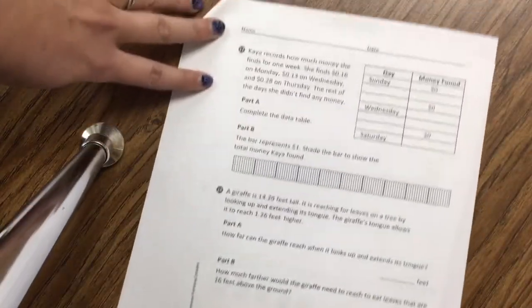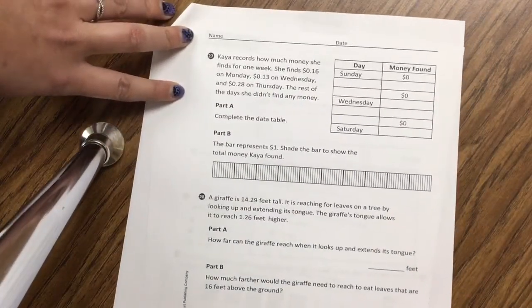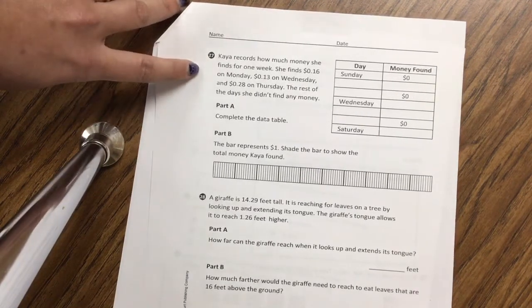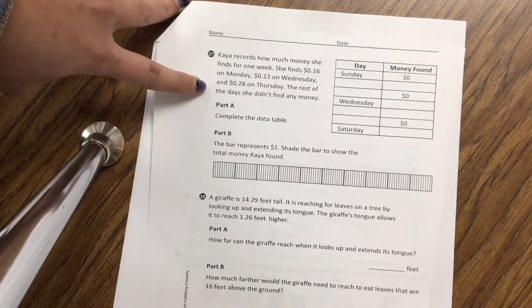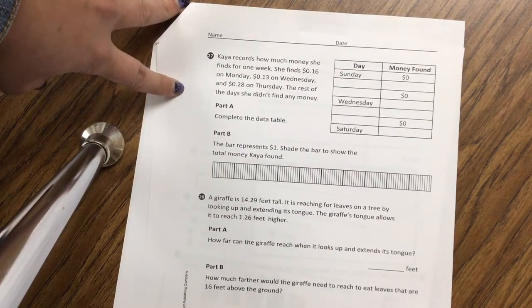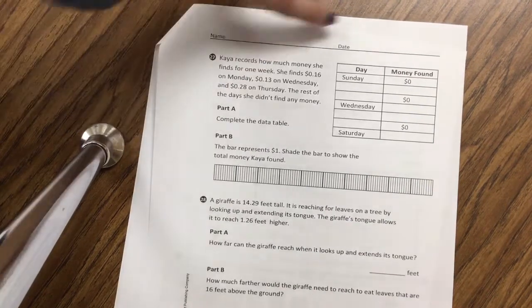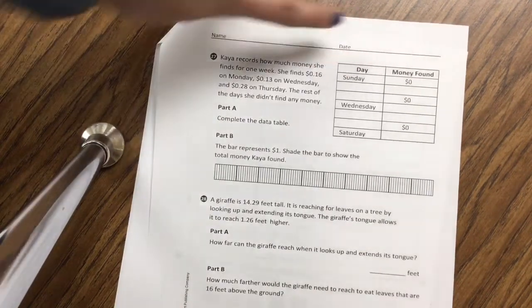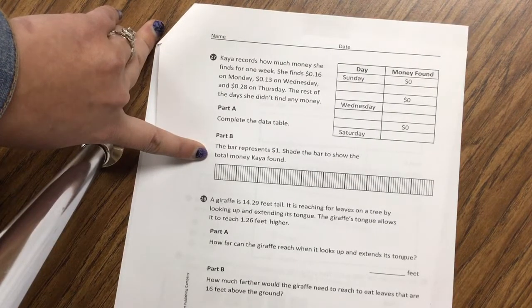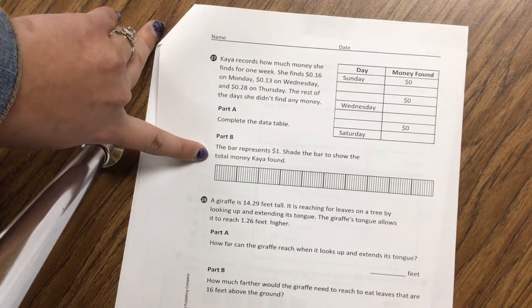27. Kaya records how much money she finds for 1 week. She finds 16 cents on Monday, 13 cents on Wednesday, and 28 cents on Thursday. The rest of the days she didn't find any money. Part A, complete the data table. Part B, the bar represents $1. Shade the bar to show the total money Kaya found.